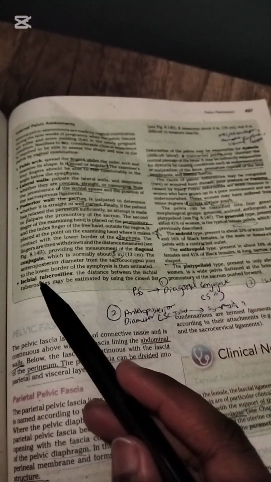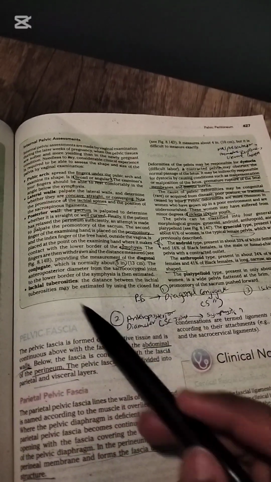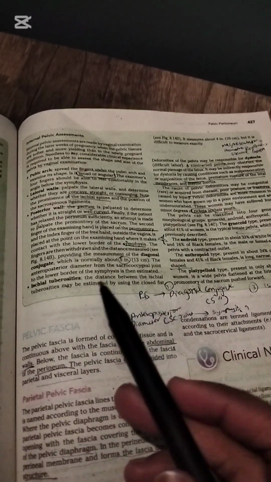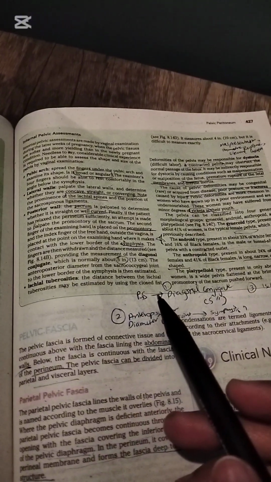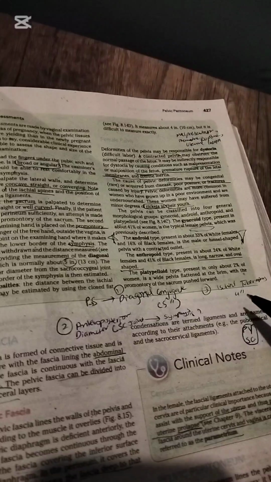estimated. Thirdly, we have to measure the distance between the ischial tuberosities, which are present on the lateral walls of the pelvic outlet. It may be estimated by using the closed fist method, and it measures about 4 inches, but it is difficult to measure exactly.